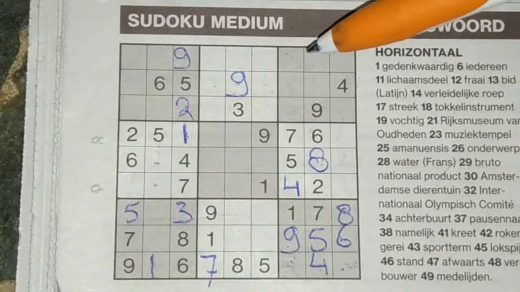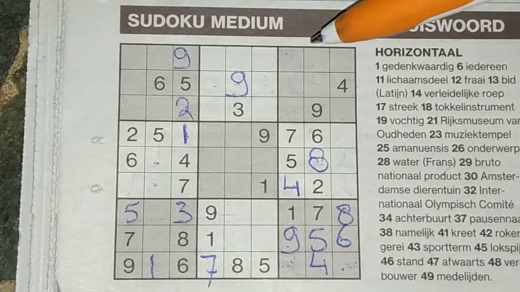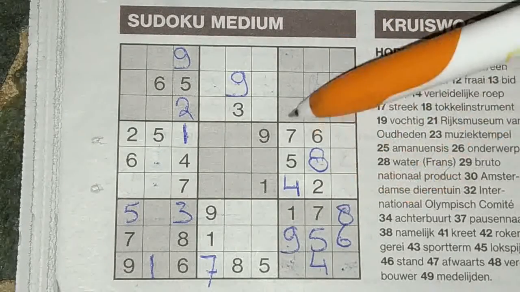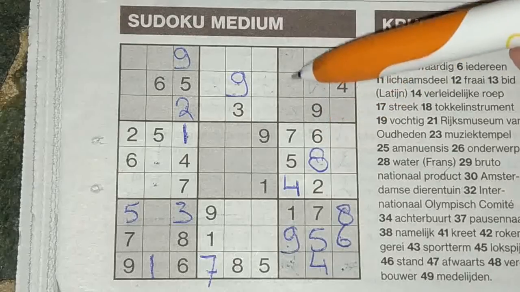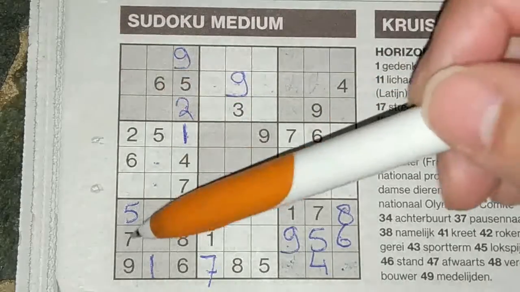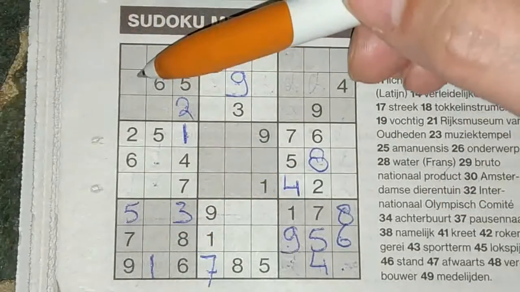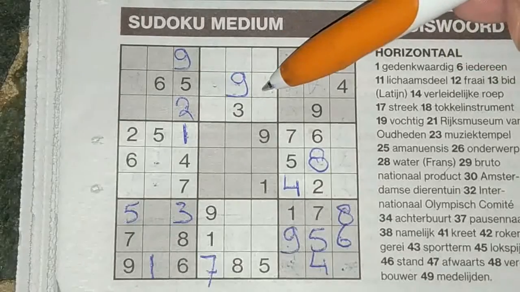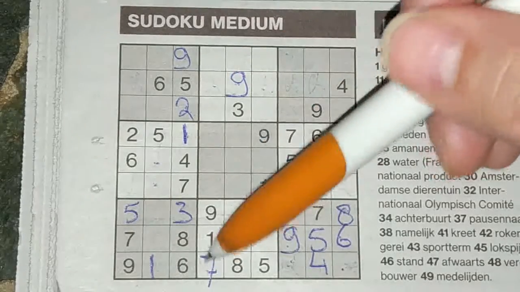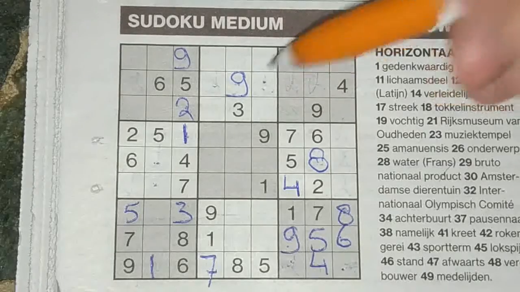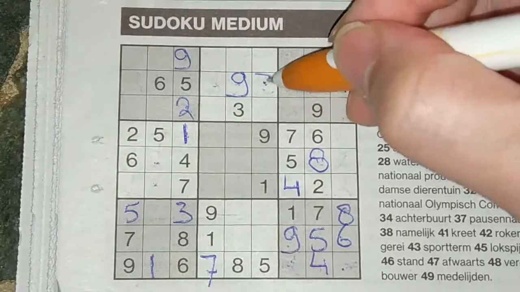One of the missing numbers is a 7. I see here 7, so no 7 in this box. I see there a 7, so no 7 in that box. We go over there, we have 7 here, so no 7 in that box. So the 7 could be here or could be there. I see here a 7, so no 7 here. Only place for the 7 should be here.